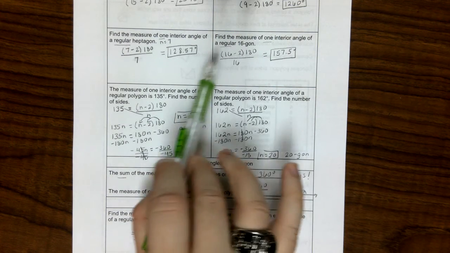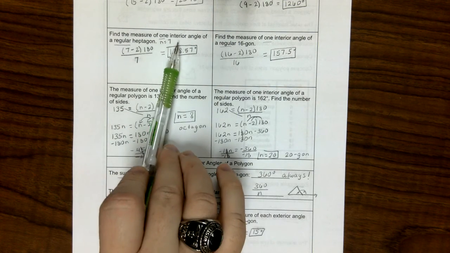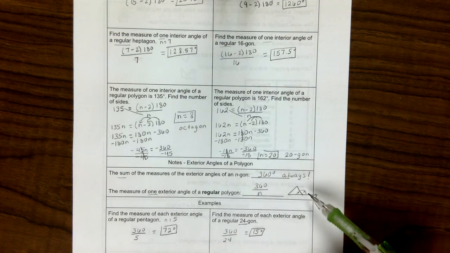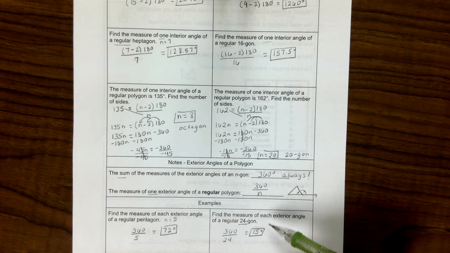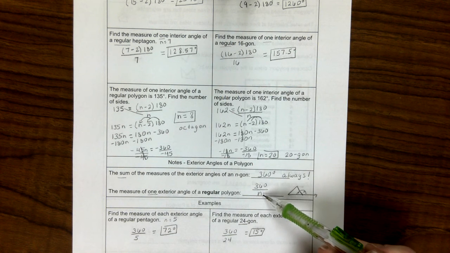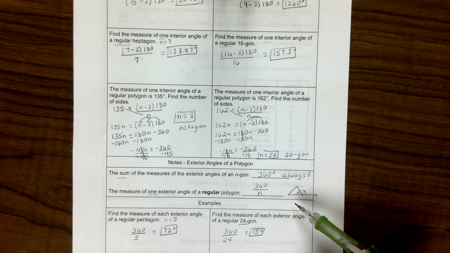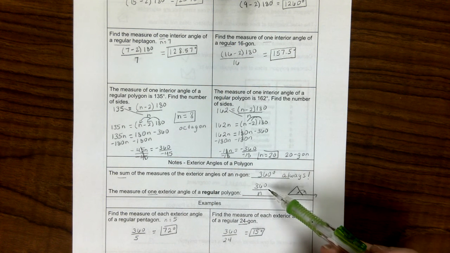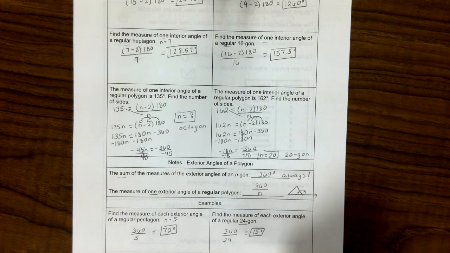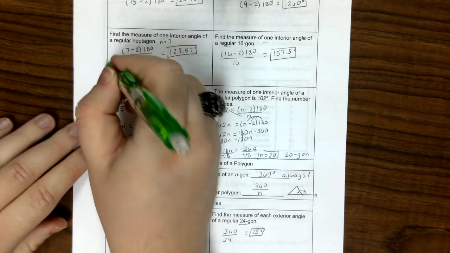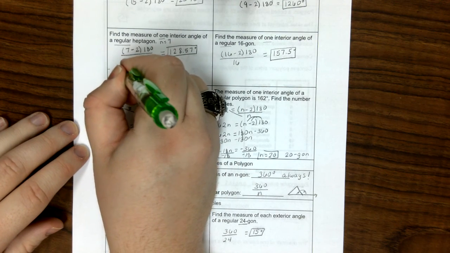So on a problem up here, where I want the interior, you can actually find the exterior first because honestly it's less work. It's 360 divided by the number of sides. And then you do 180 subtract whatever this is, and that will get you the interior. So let me show you what I'm talking about.